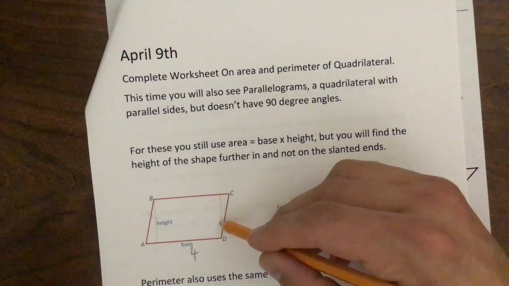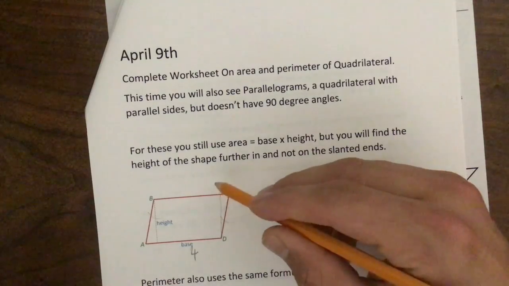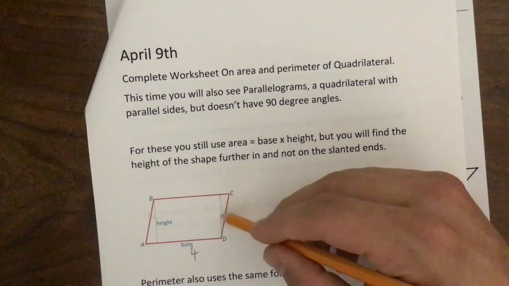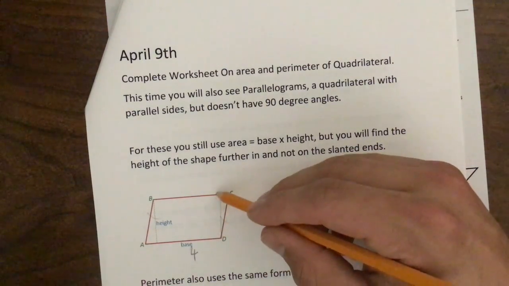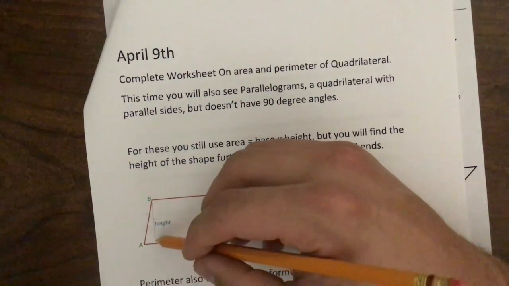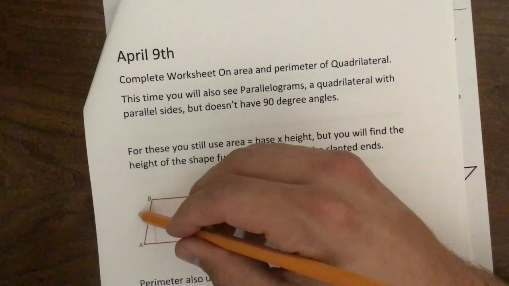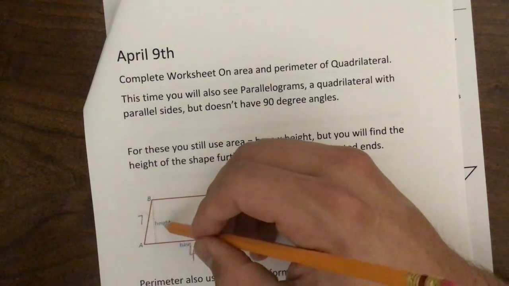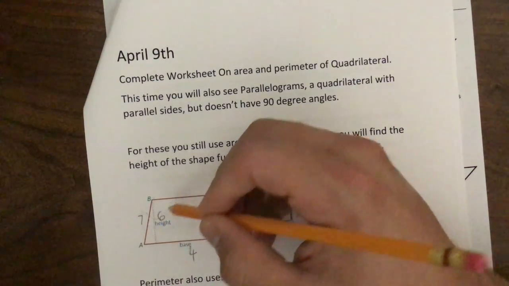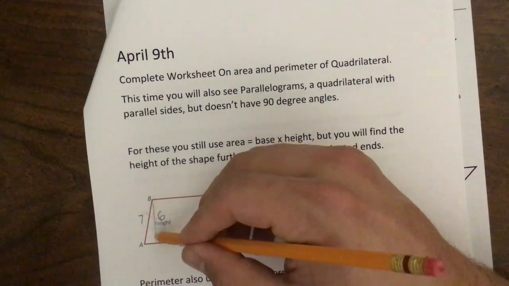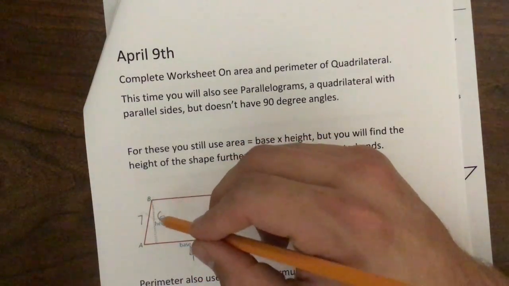The true height is from the top to the bottom, okay? So instead of using this slanted line, we're going to use this straight up and down line. You can see right here, they give it to you. So let's say that this is 7, the slanted line, but this line right here is 6. This dotted line, we're going to use 6 as our height.